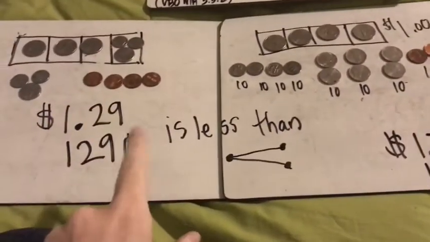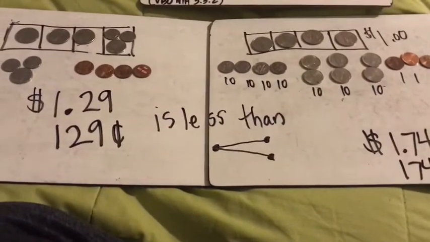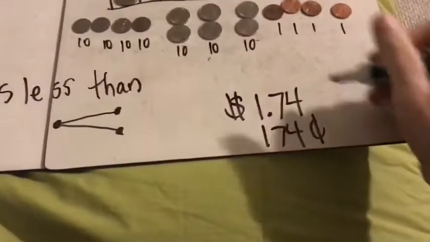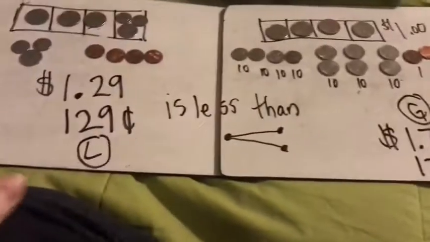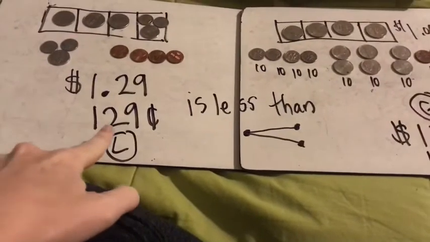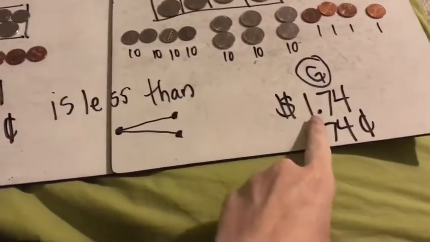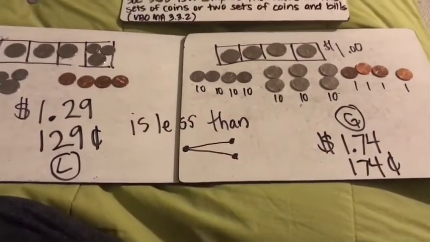Okay. If they have a hard time reading left to right, I usually have them use an L and a G to help them. Before you write the is less than, I'll say this set is less. This set is greater. So this helps me read. I start here. $1.29 is less than, and there's my words, $1.74. So I can compare those sets with words and a symbol.